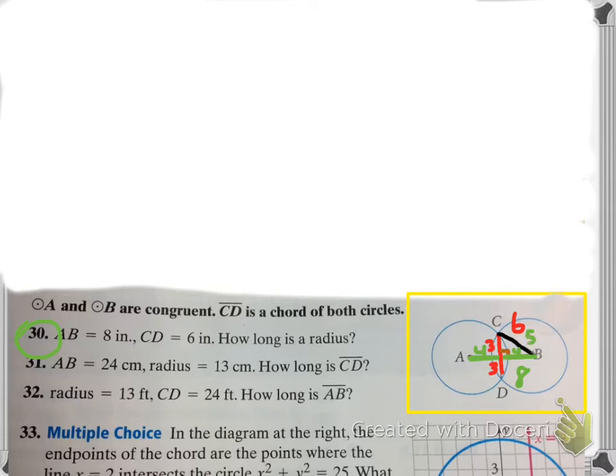You're creating right triangles within a picture. You're drawing a radius to create a right triangle, and you're going from there. I encourage you to try 31 and 32 on your own. For 31, you can check the answer in the back of the book as well.